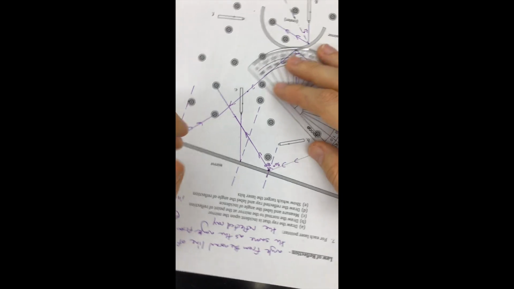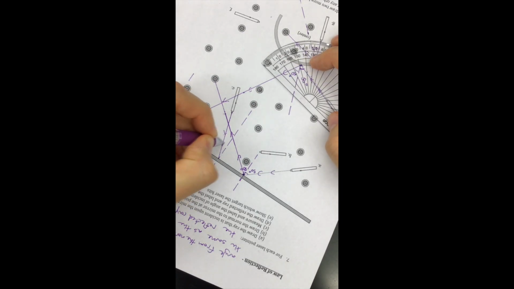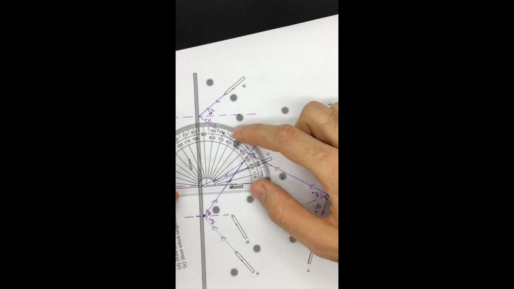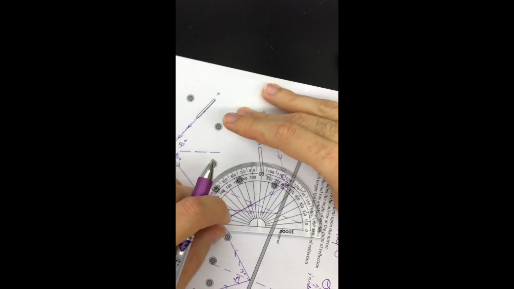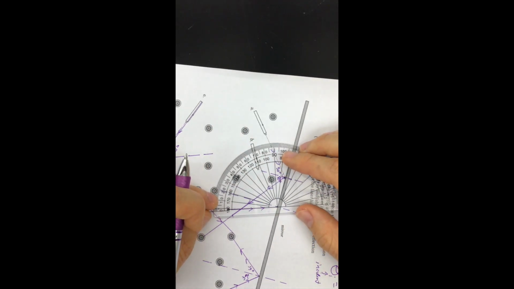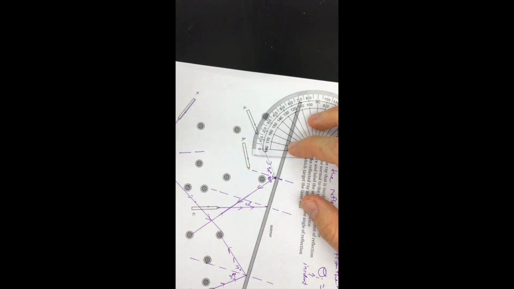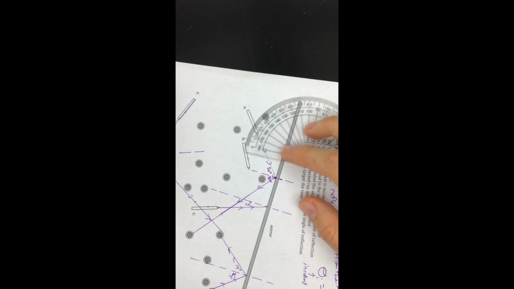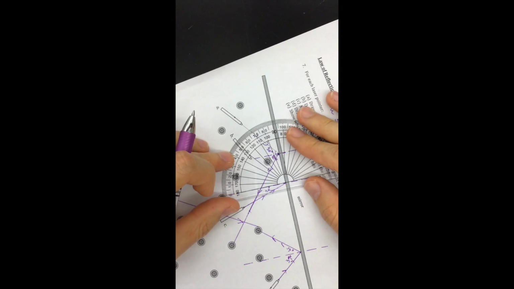All right, I've drawn my incident ray. I've drawn my normal line. Let's give it a measure. Maybe we'll use this way. It's looking about 20 degrees. So we're going to try to draw 20 degrees for our reflected ray.